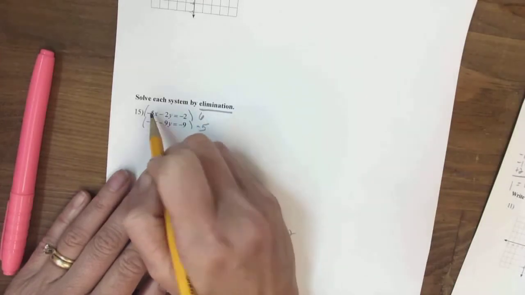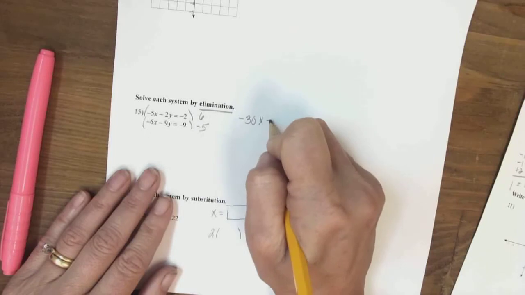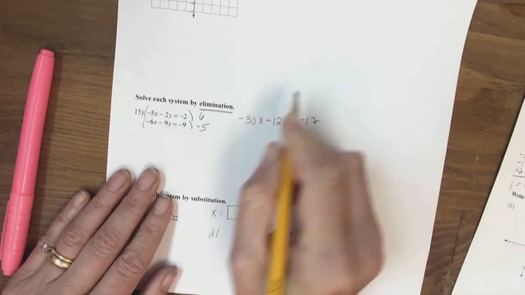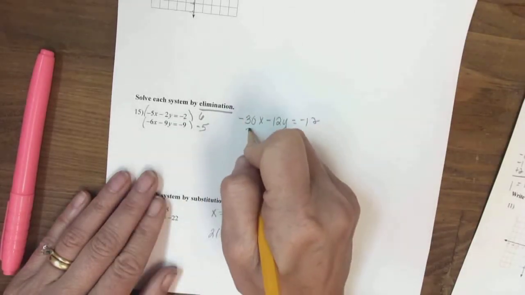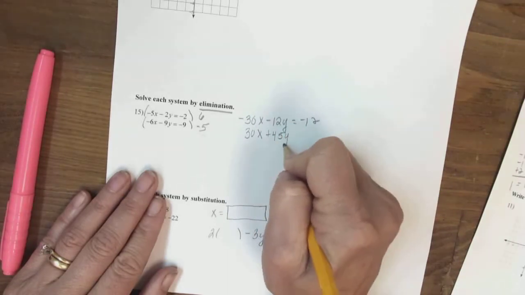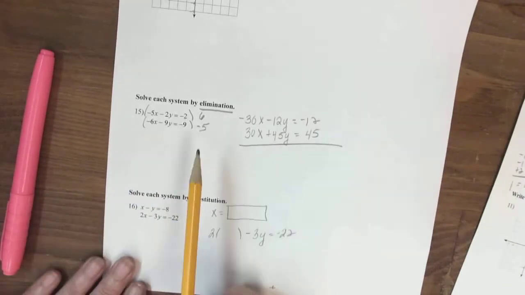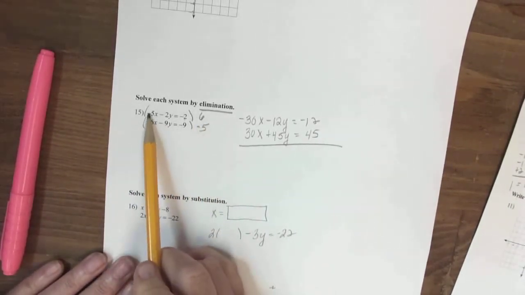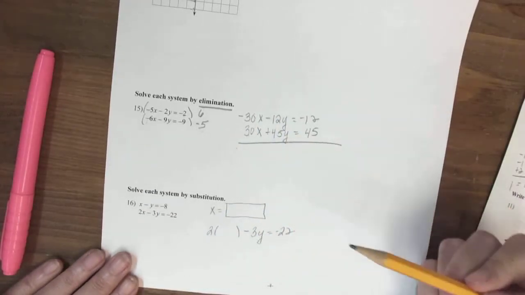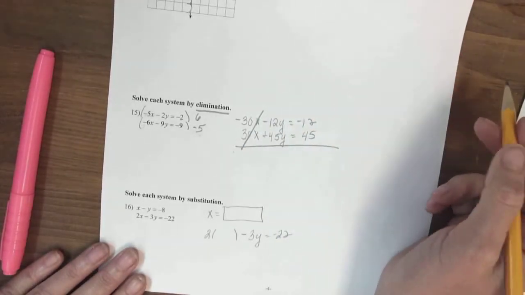If I do 6 times -5x, I get -30x. 6 times -2y is -12y. 6 times -2 is -12. If I multiply these by -5, I get 30x, 45y, and 45. Now, the reason I made one negative and one positive is that they currently had the same sign, and I wanted them to have different signs, because if I add straight down or combine right here, they go away. They zero out.